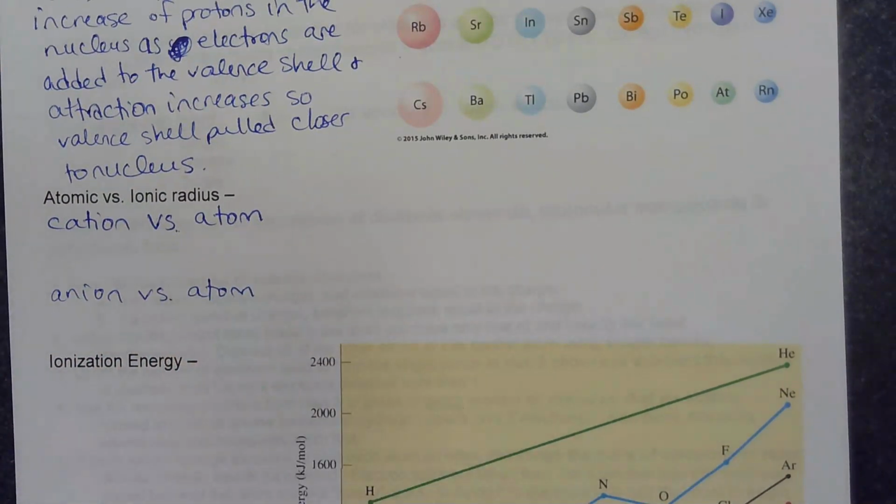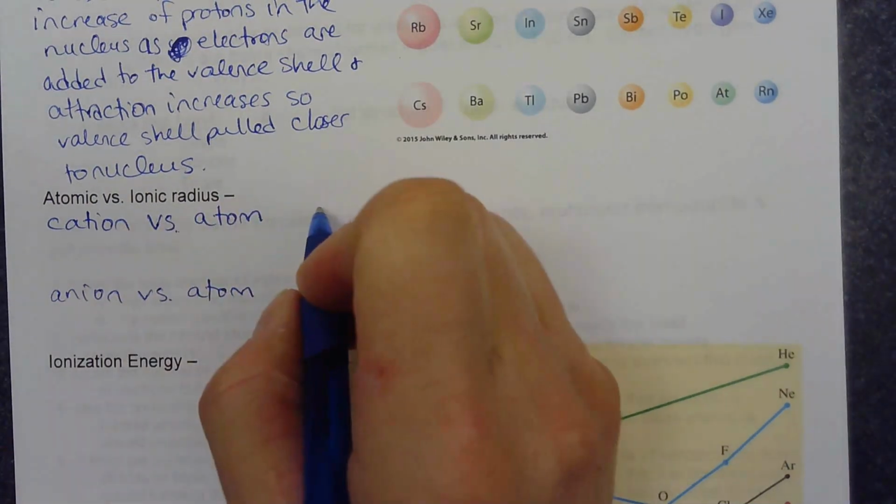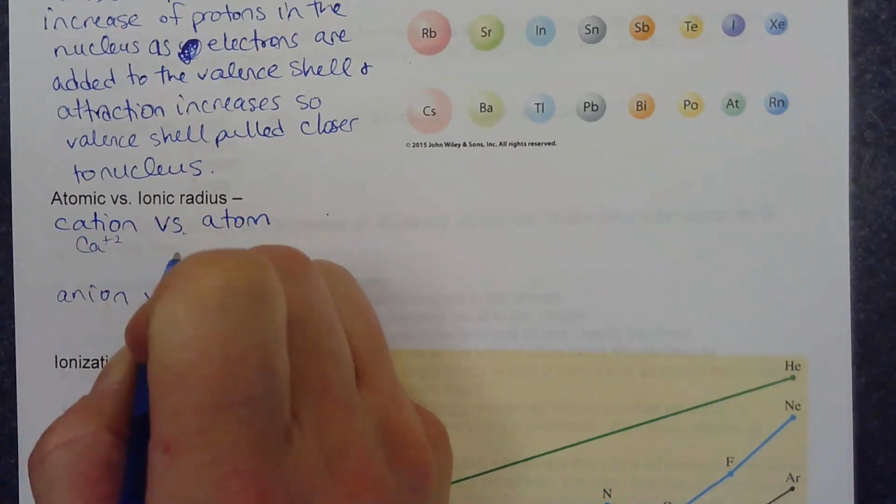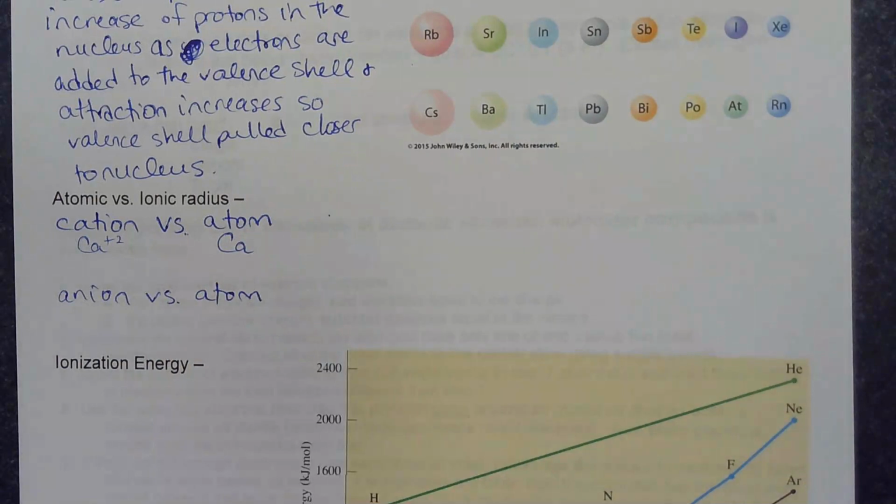Now, I'm not talking about random ones. Let's just take, for instance, calcium. The calcium cation, which is +2, compared to the calcium atom.